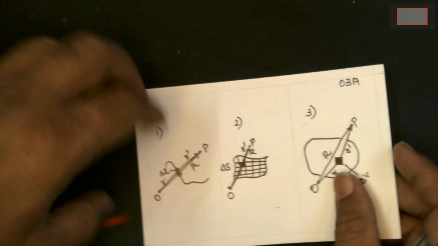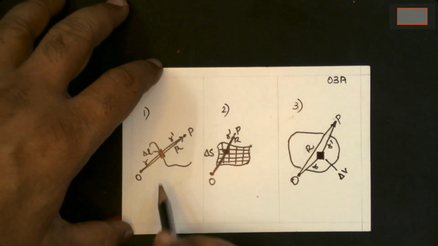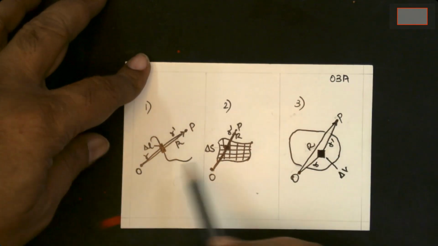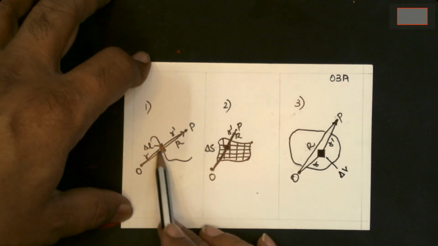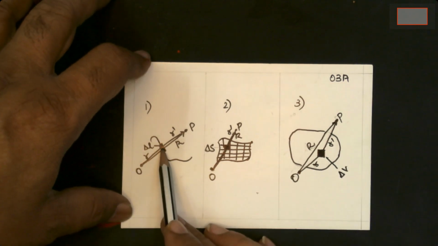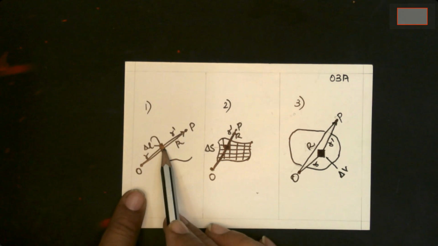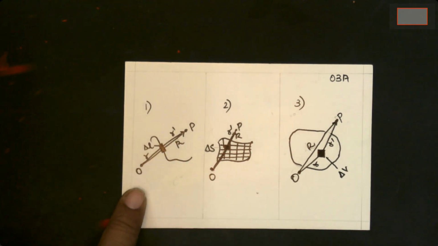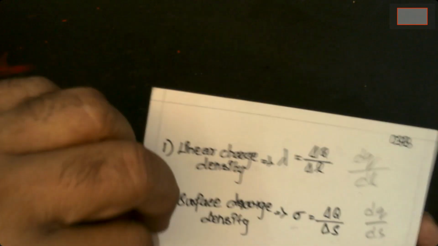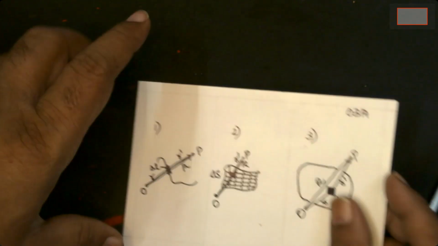So now let me illustrate this. Let me take a conductor PQ. Here I am taking a small length element, and for this small length element, what is the charge possessed by it? That is called dq by dl. Do you understand? And this is called linear charge density, okay.